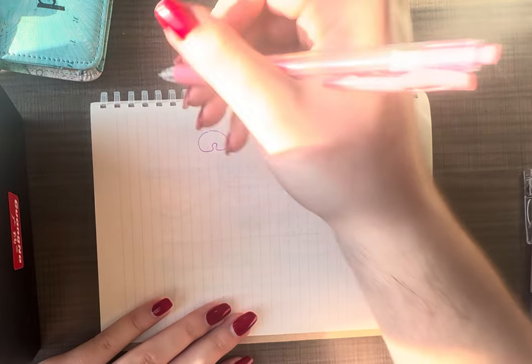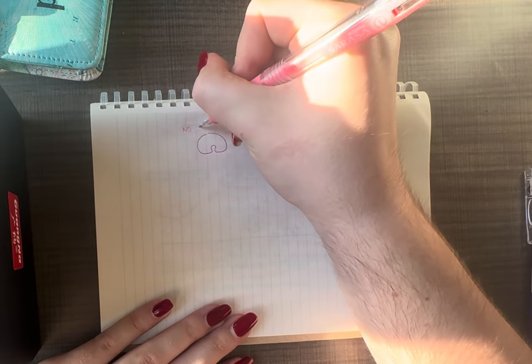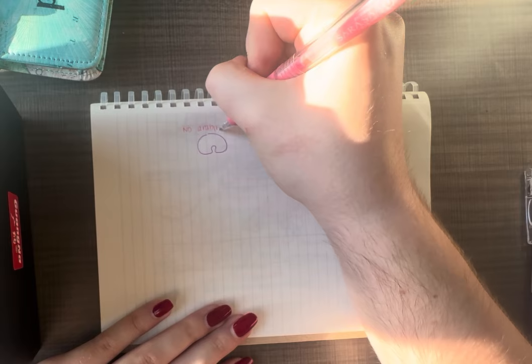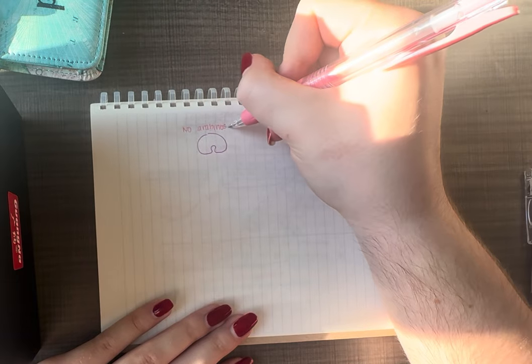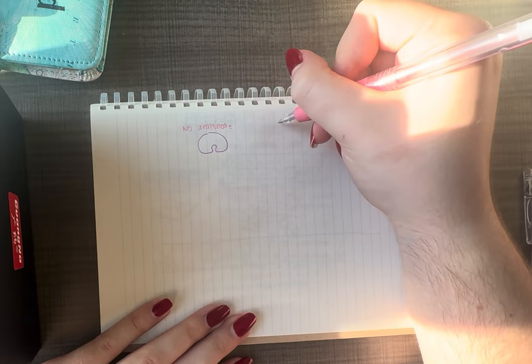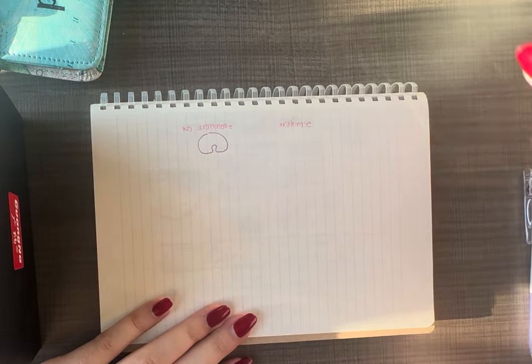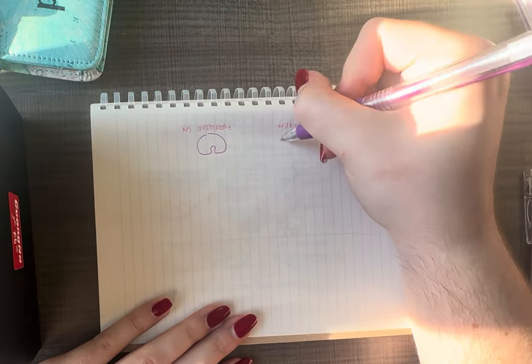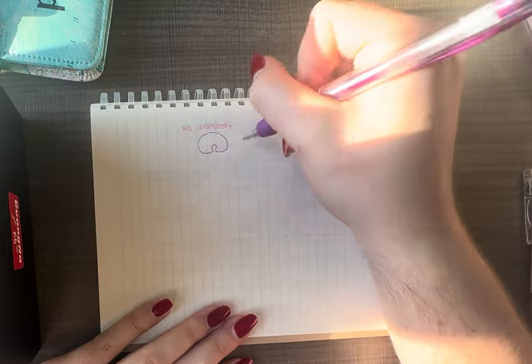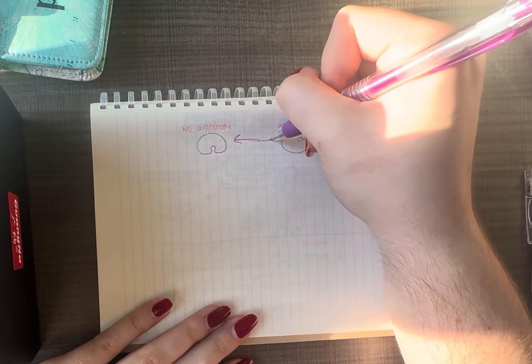So if you have no arabinose, it works as a repressor. But if you have arabinose, then it's going to work as an activator. But it's still the same molecule.